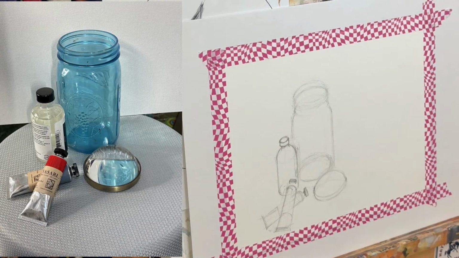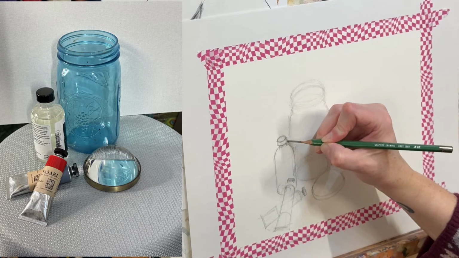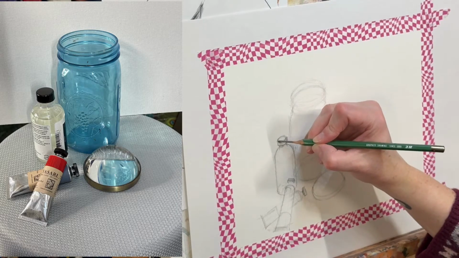I feel like my jars are a little off kilter, which you want to stand back from them and kind of take a look.